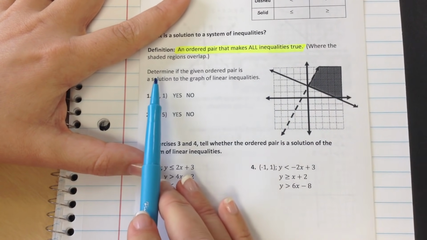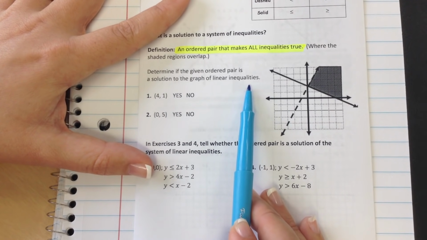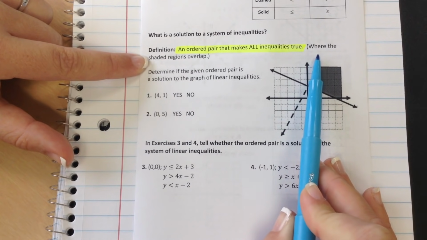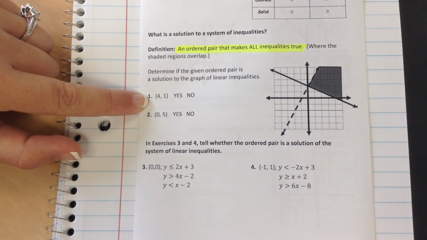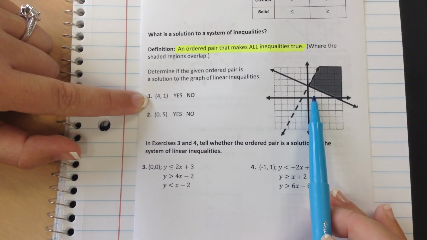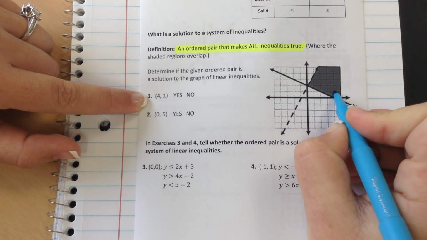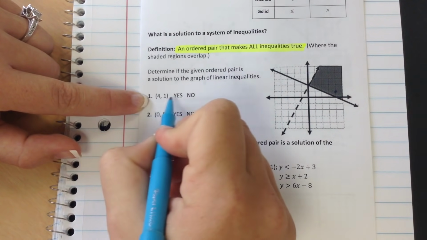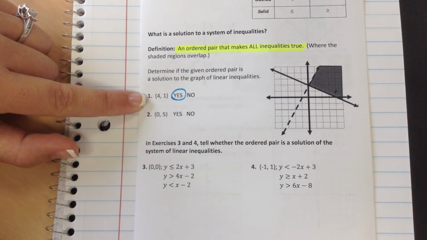Looking here, we have determine if the given ordered pair is a solution to the graph of linear inequalities. Here's the point (4, 1), so I'm going over 4 and up 1. My point is right here, and it lies in the shaded region. So yes, the point (4, 1) is a solution to the linear inequalities.